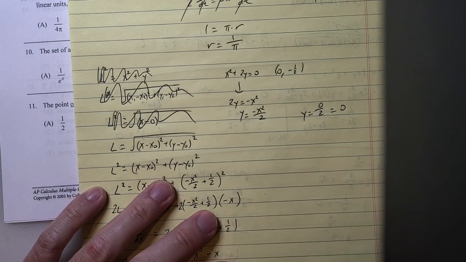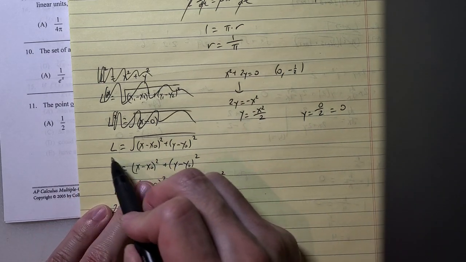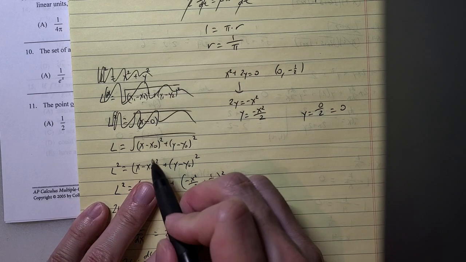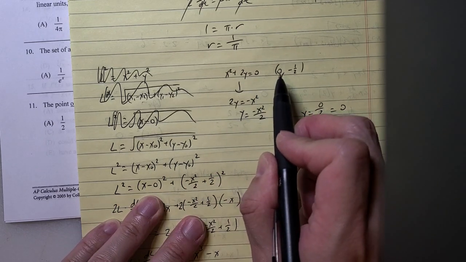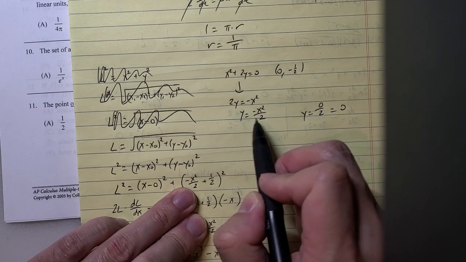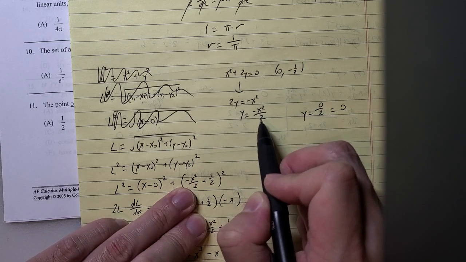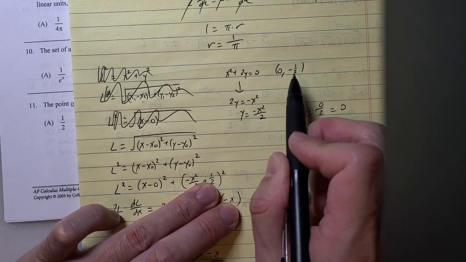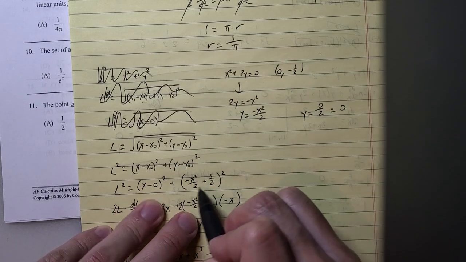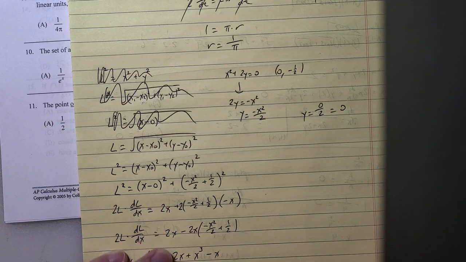So I just plugged into the distance formula. Well, first I squared it to get rid of that square root. It'll be x minus 0, that's this point, squared, plus y, but y is defined by negative x squared divided by 2, and then minus negative half, so it becomes plus half, squared. So this is the distance formula. And then we differentiate it to optimize it, right?